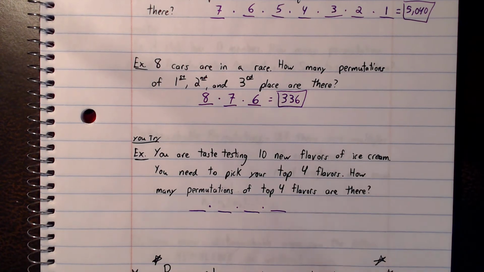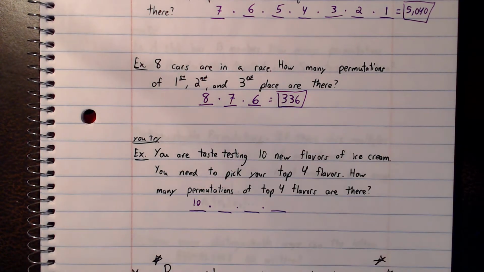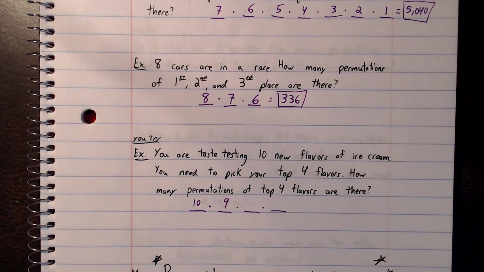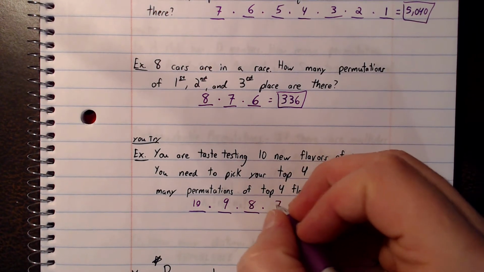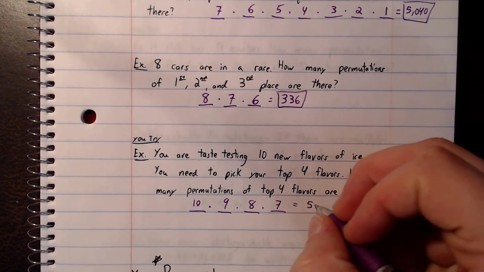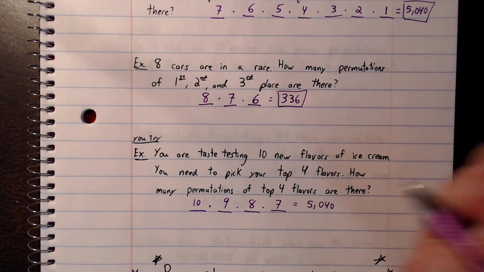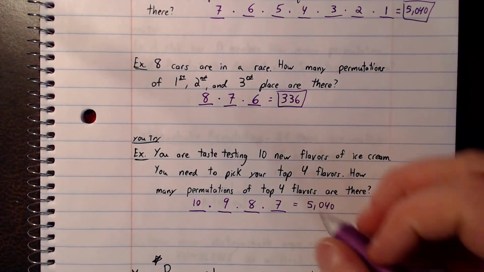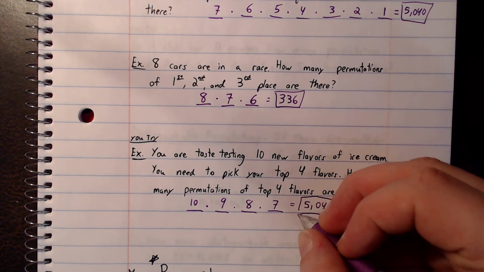Out of the 10 flavors, you can choose any of the 10 to be your number 1 favorite. But once you choose one to be your favorite, you've only got 9 left to choose from for your second, 8 left to choose for your third, and then 7 left to choose for your fourth. And if you multiply all of those together, there are 5,040 unique permutations that you could choose for your top 4 favorites.